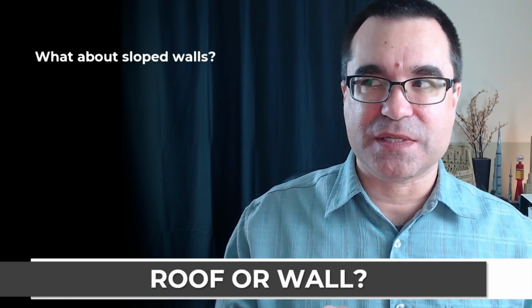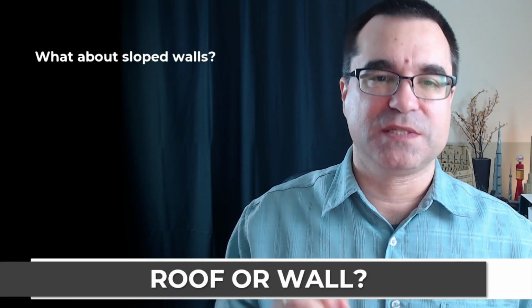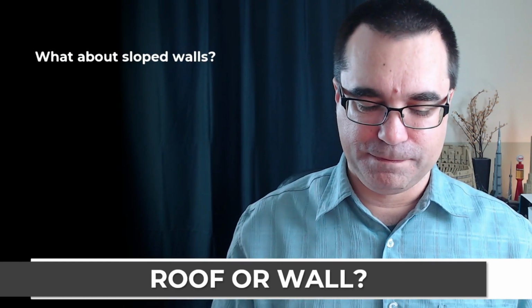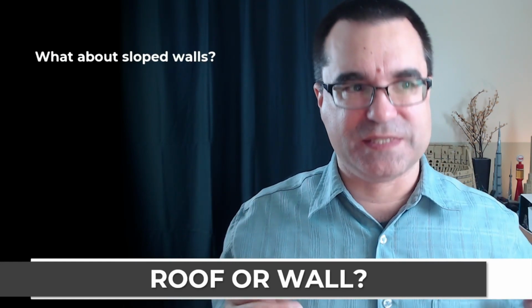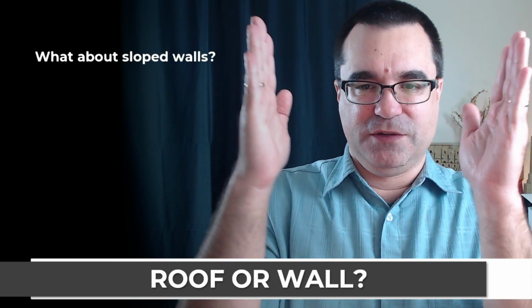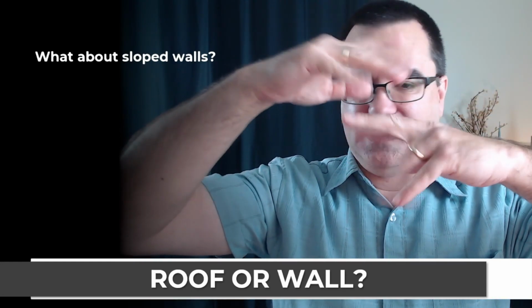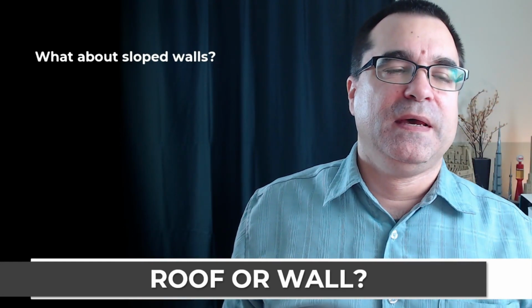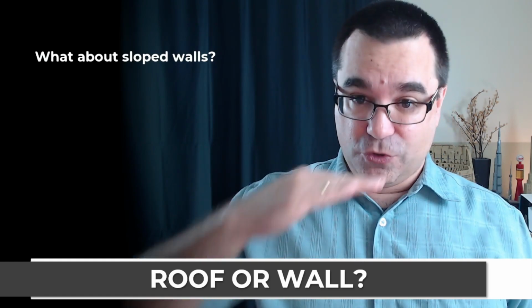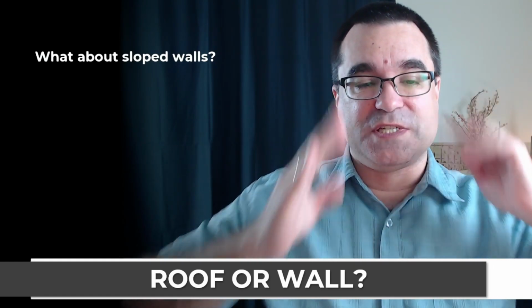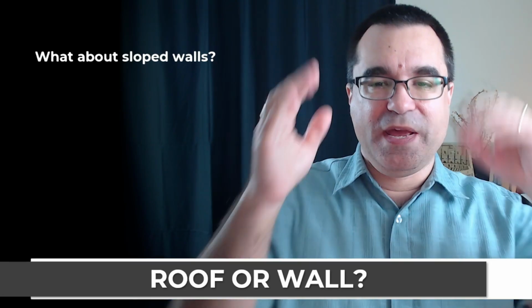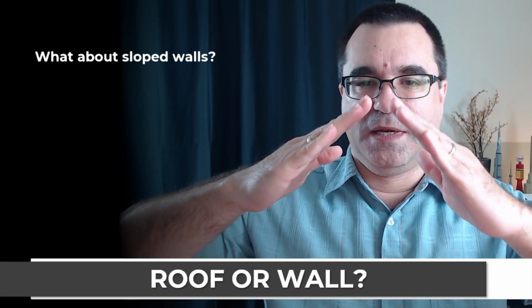I think what I want to do is wrap it up by talking about sloped walls. Another way to look at it is this. Walls are typically vertical, roofs are typically horizontal, right? And so far we've looked at horizontal assemblies and vertical assemblies. When does a wall start being a roof?